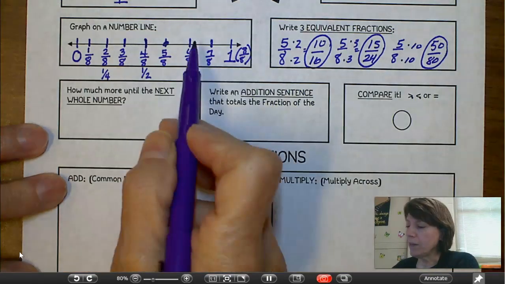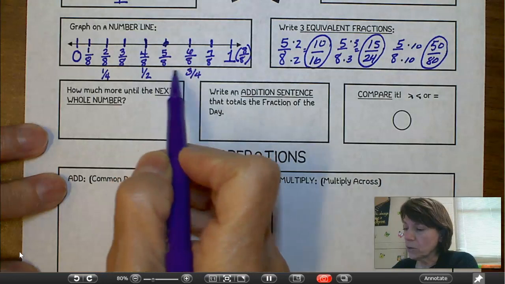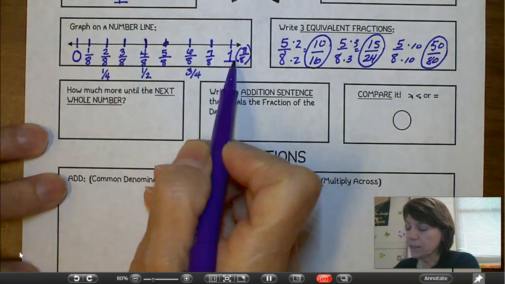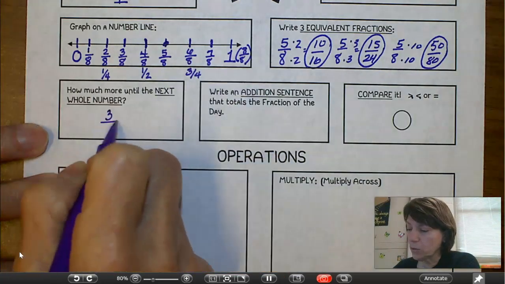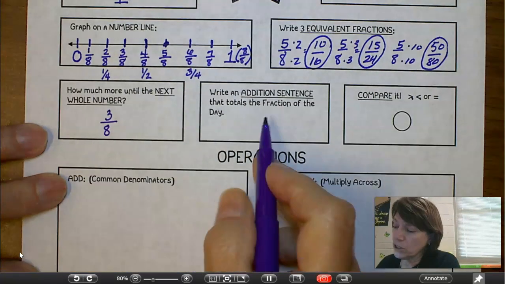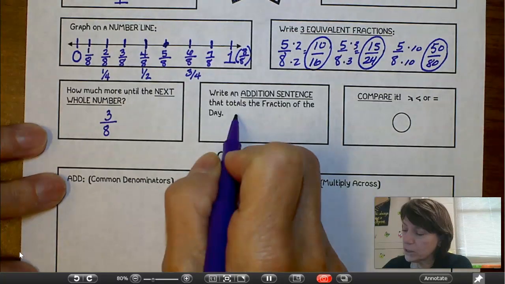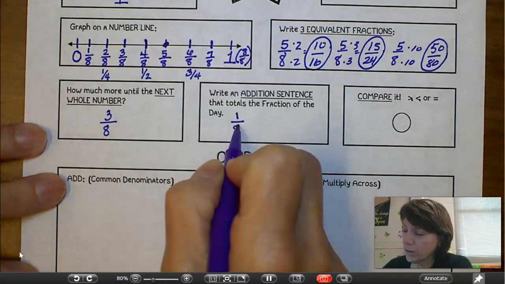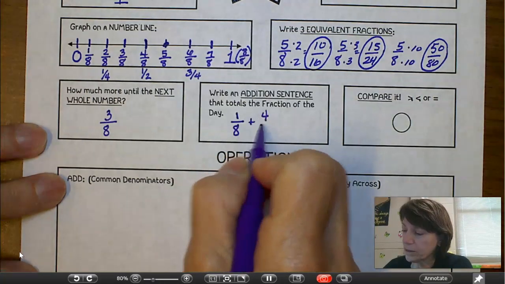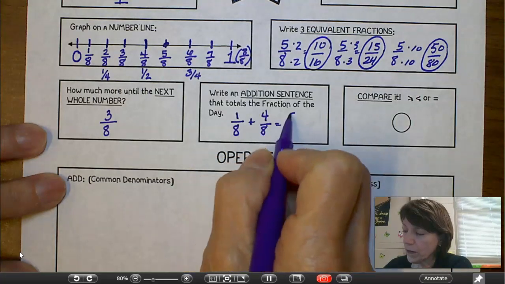Alright, how much more until our next whole number? Well, we're at 5/8, so it would take us 1/8, 2/8, 3/8 to get to the next whole number, to get to the number 1. Write an addition sentence that totals the fraction of the day. We need 5/8, so I'm going to take 1/8 plus 4/8 would give me 5/8.